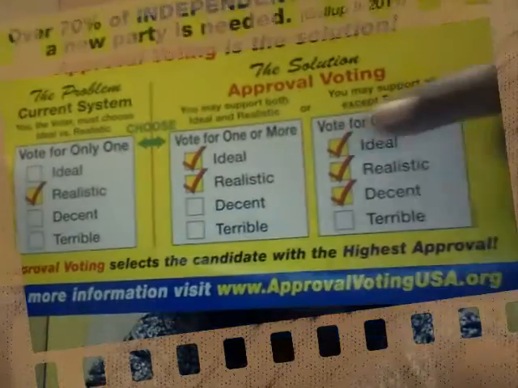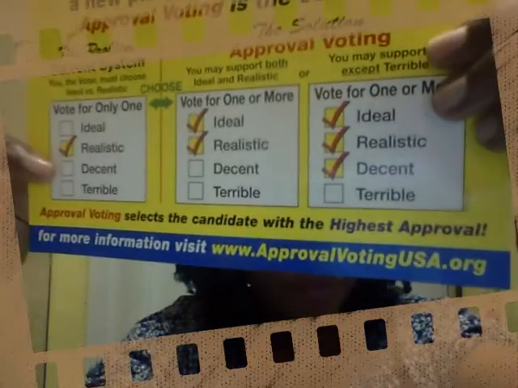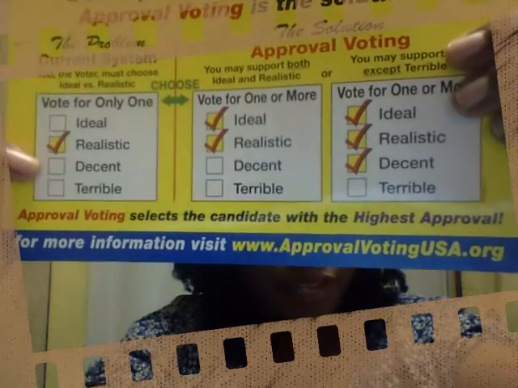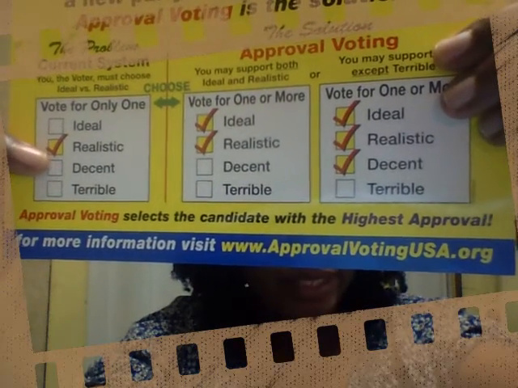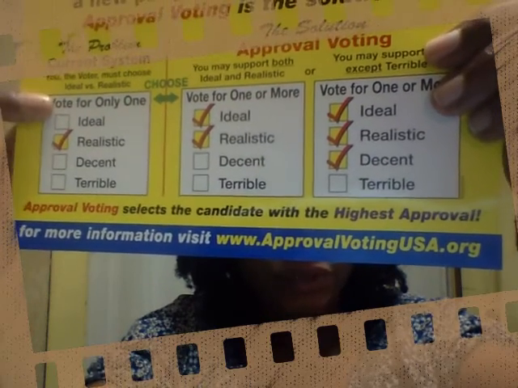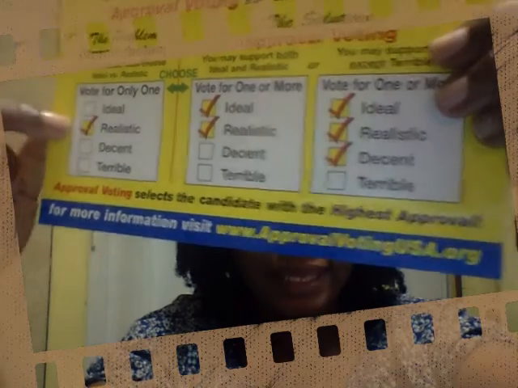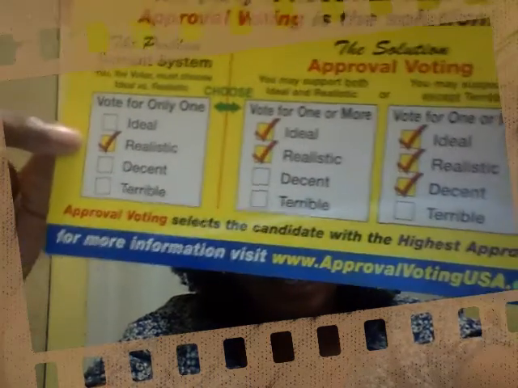And then since we can vote for more than one, that takes the pressure off of only choosing one candidate. But I'm just going to show what this card looks like, and if you can see it, currently this is our system right here. You can only vote for one, and you vote for the realistic choice, the one that you think can win, and you leave your ideal choice blank, and then the decent and terrible. So you get a realistic candidate or a candidate you consider realistic.